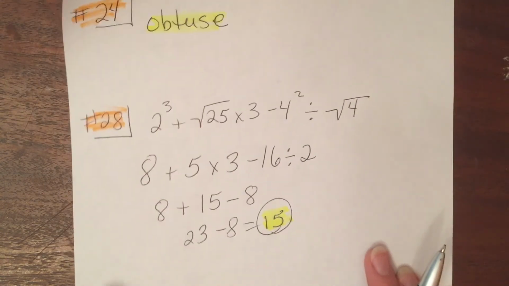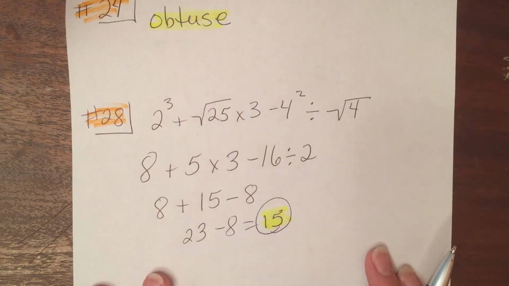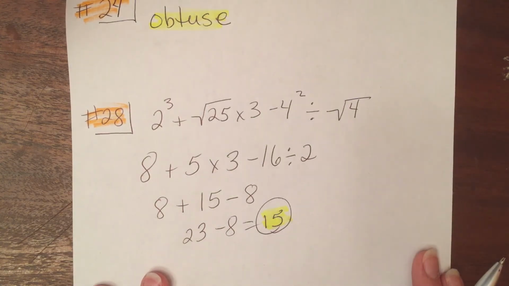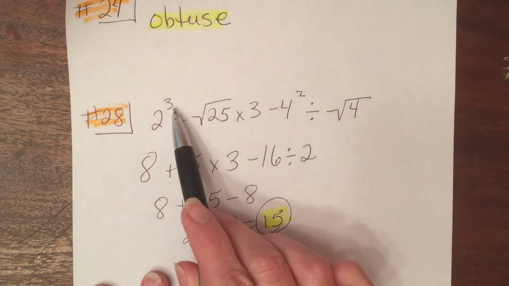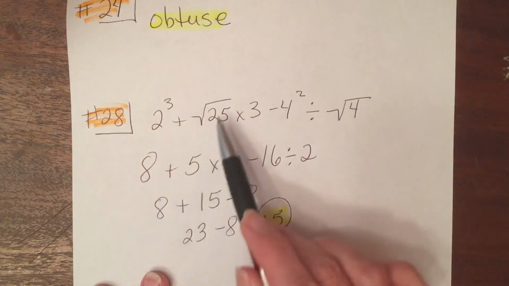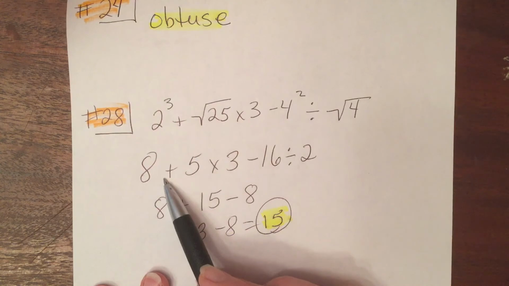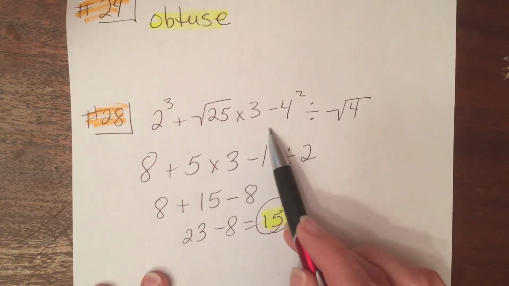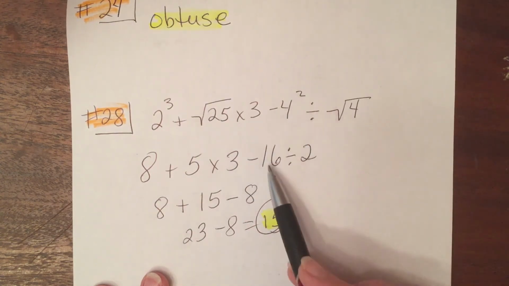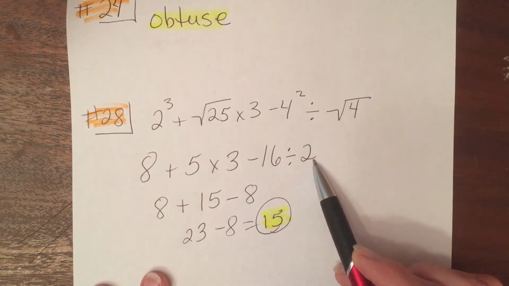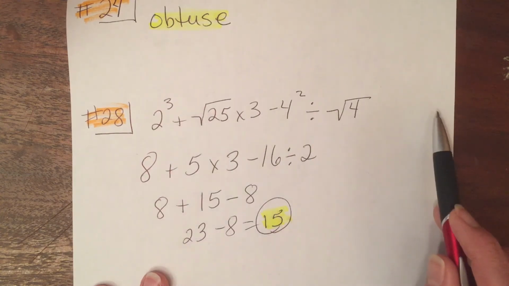Last one, 2 cubed plus the square root of 25 times 3 minus 4 squared divided by the square root of 4. Order of operations. We don't have anything inside of parentheses, so next we move to exponents. Remember, that includes square roots. So I have one here, 2 to the third is 8. I have one here, the square root of 25 is 5. I kept my signs in between. Then I have times 3, I can't do that yet. Minus 4 squared is 16, divided by square root of 4 is 2. Okay, so I took care of all my exponents and my roots first.